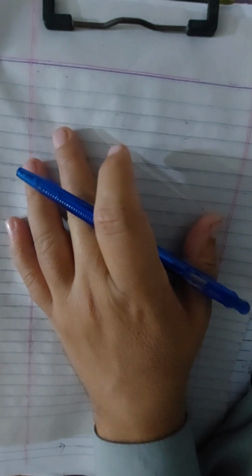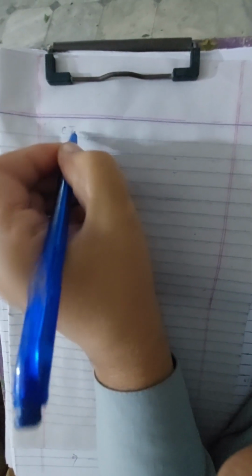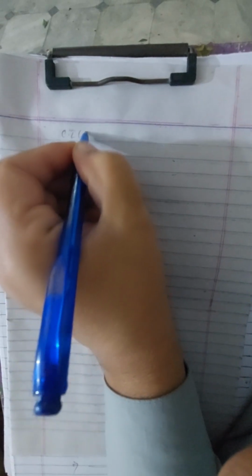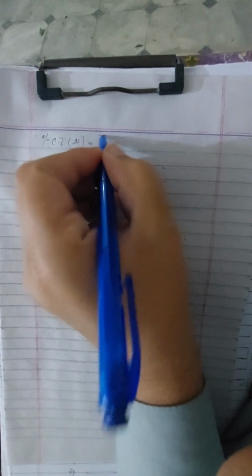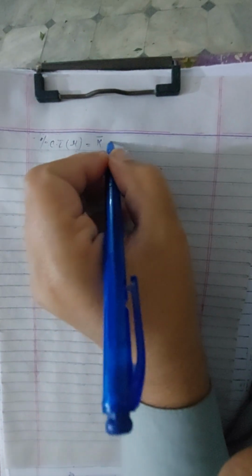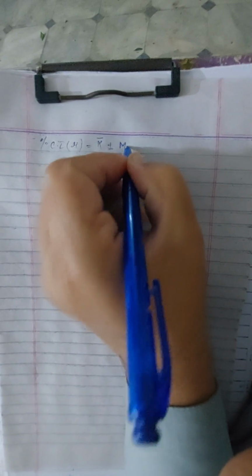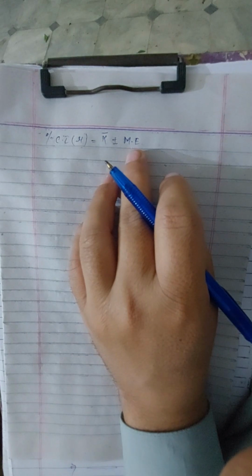Okay, so just like for the population means that we did, we said that the confidence interval for the population mean, which was mu, is equal to x bar, which is the sample mean, plus minus the margin of error.